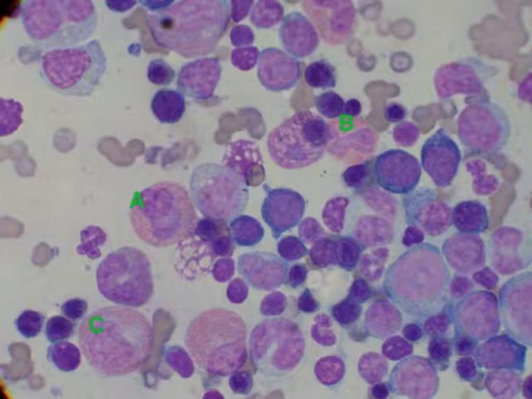We want to try to pare this down to a pretty simple process. Bone marrow, we want you to know the difference between myeloid cells and erythroid cells. And we want you to be able to tell us if it is cellular or hypocellular, hypercellular.